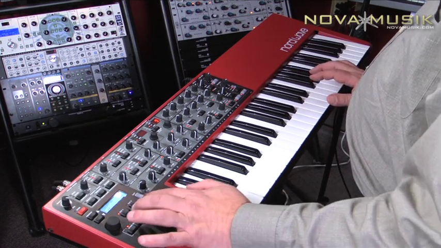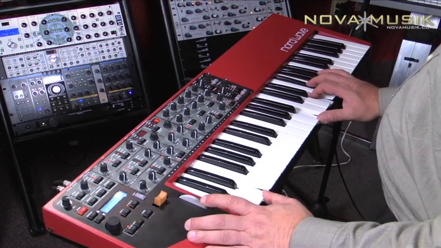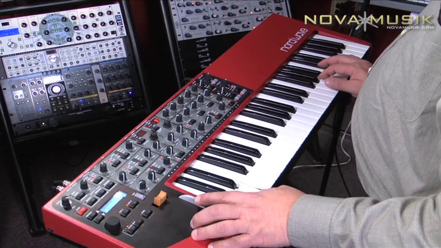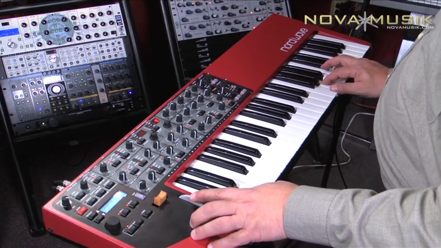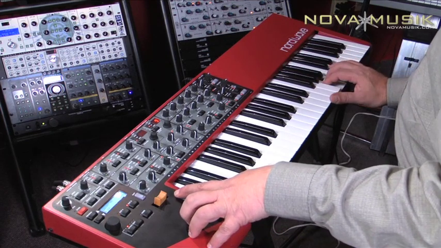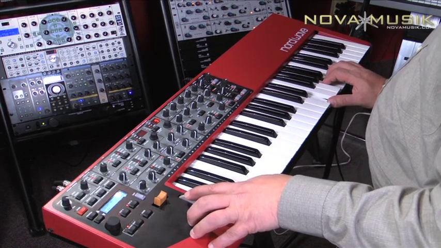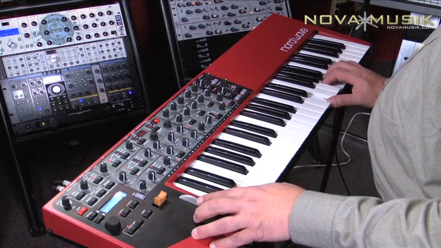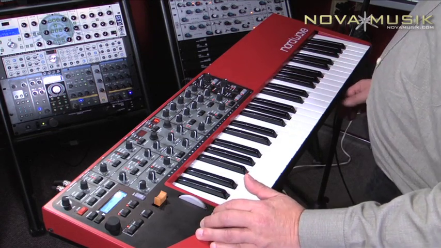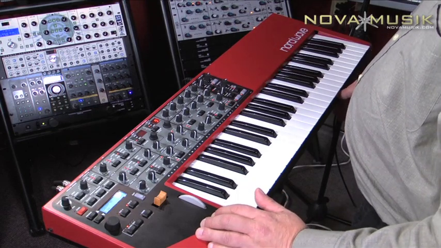So I'll go back now and combine A and B, and we'll hear what the program sounds like with both panels. Very reminiscent of the early vector synthesizer and also of the PPG.